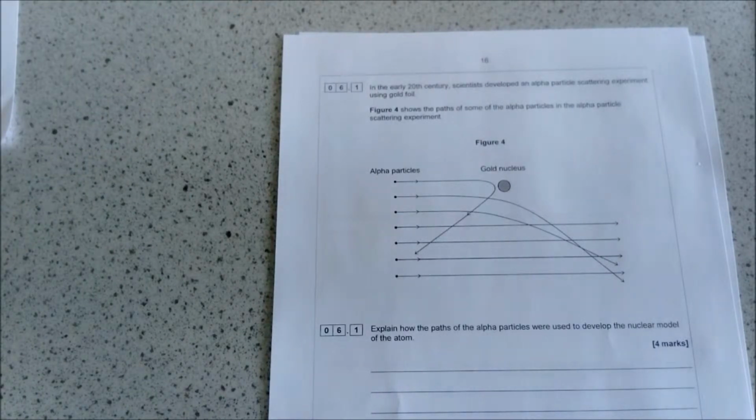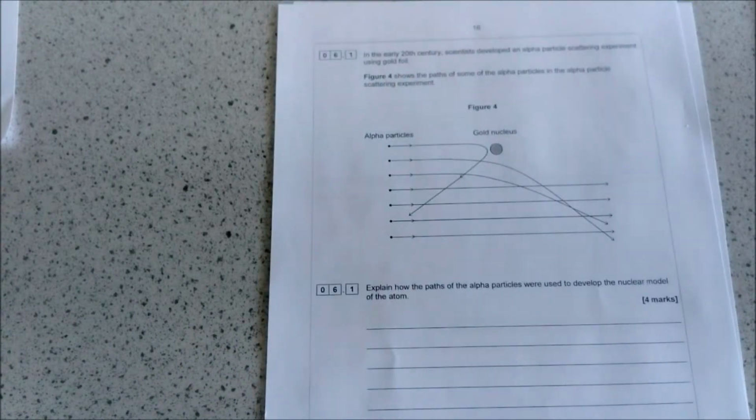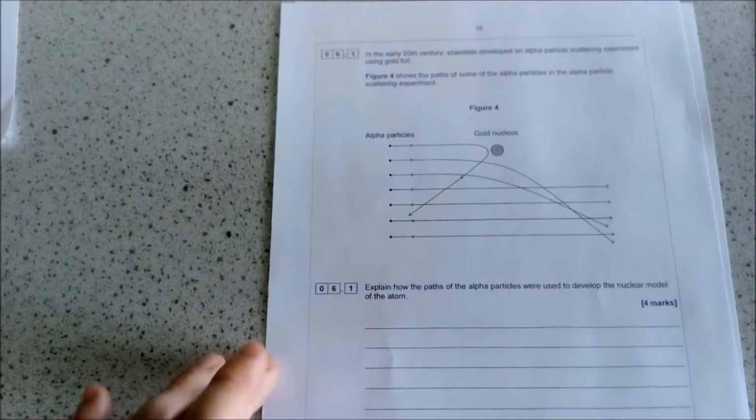So the question starts with, in the early 20th century, scientists developed an alpha particle scattering experiment using gold foil. Figure 4 shows the path of some of the alpha particles in the alpha particle scattering experiment. Explain how the paths of the alpha particles were used to develop the nuclear model.